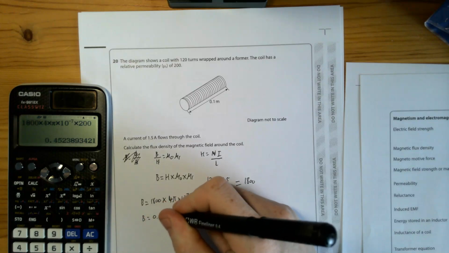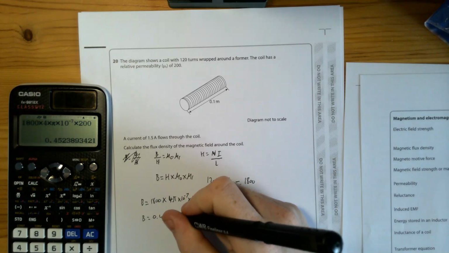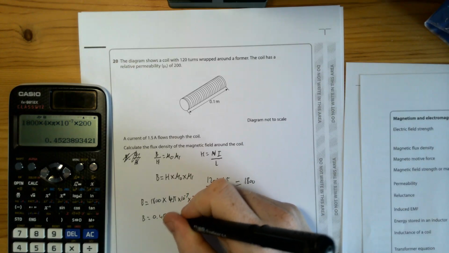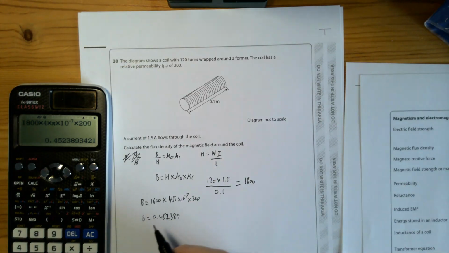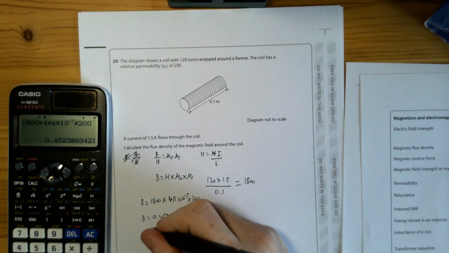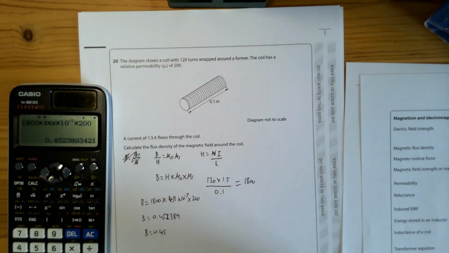B is going to equal 0.452389, so on and so forth, but we don't need that many decimal places. Let's just go to the first 2 decimal places. I'm going to give it as B equals 0.45. Right.